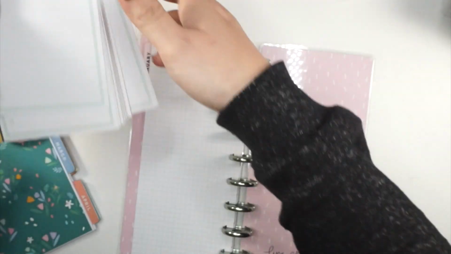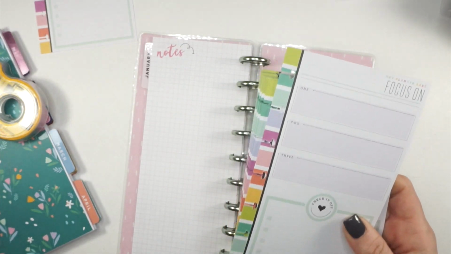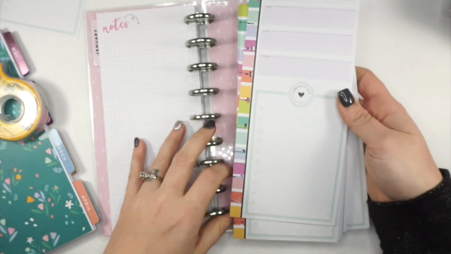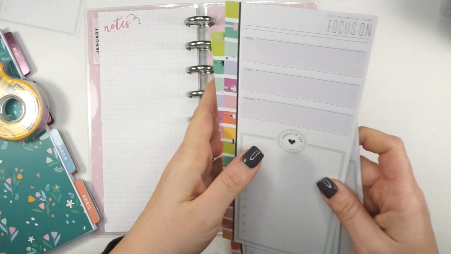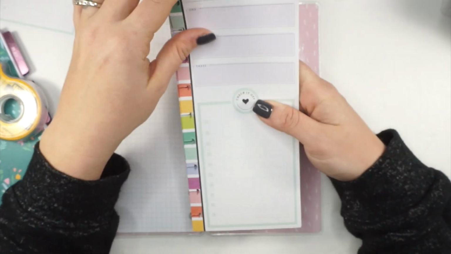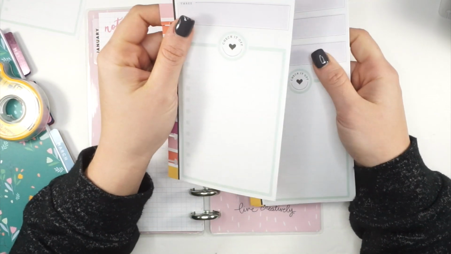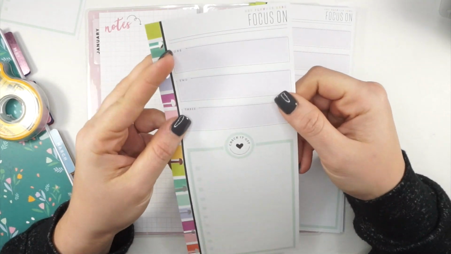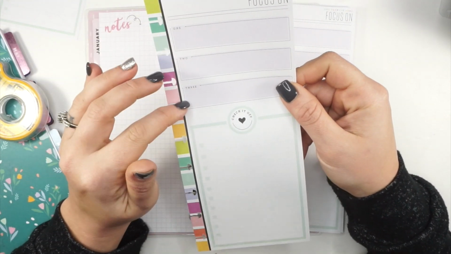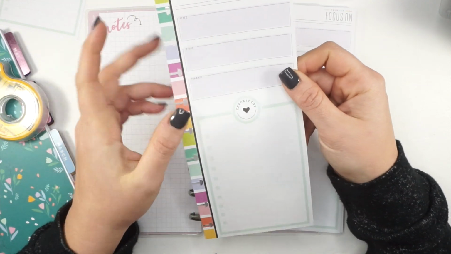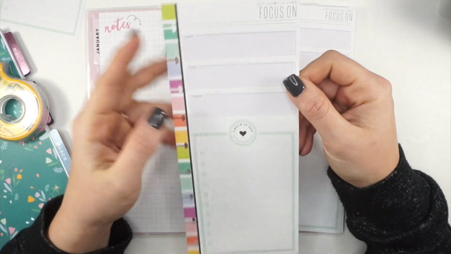So you guys are not even gonna believe it, but it is Planner Babe to the rescue. I'm gonna be using these Planner Babe sheets each day. What I like about these is that they have sections for 1, 2, and 3, so maybe a goal or something that I need to work on for each class, that kind of thing.